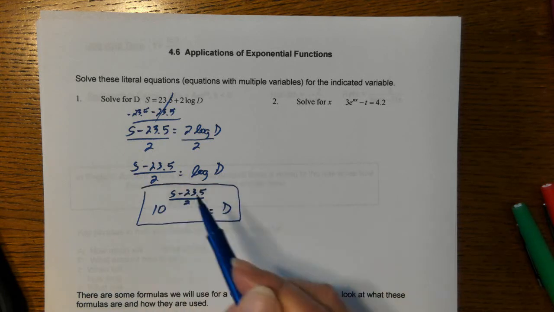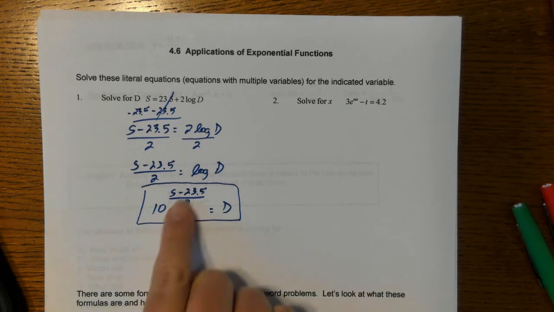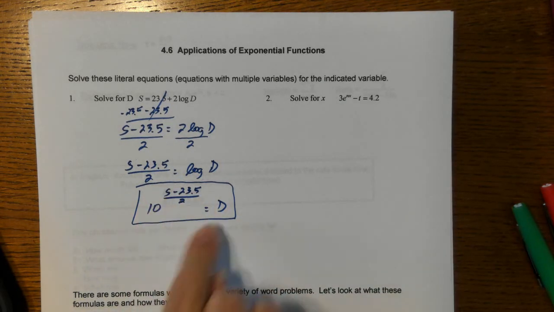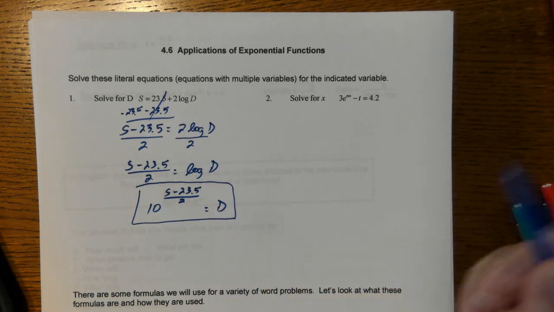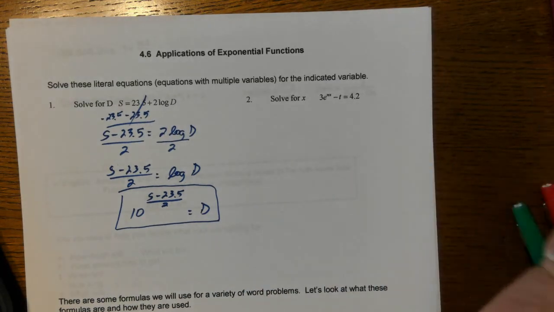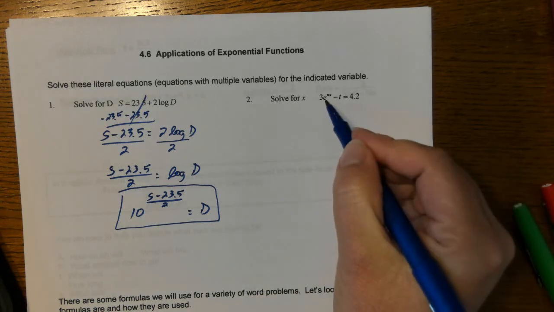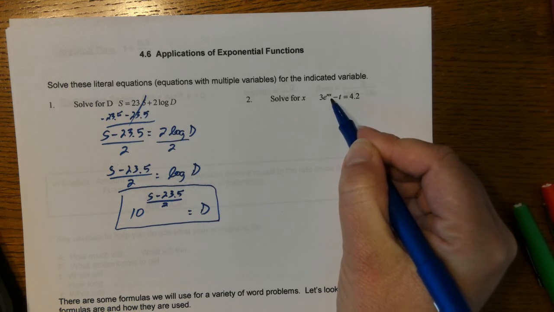Okay? Now if we suddenly knew what S was, if they suddenly said, oh yeah, S is 7, then I could type this in with 7 in the place of S. I could type that in my calculator and out would come the numerical value of D. Okay? All right, number 2, similar example. They want us to solve for x. Now notice there's a couple of variables here, n and x. Those are both variables. They want us to get x alone.